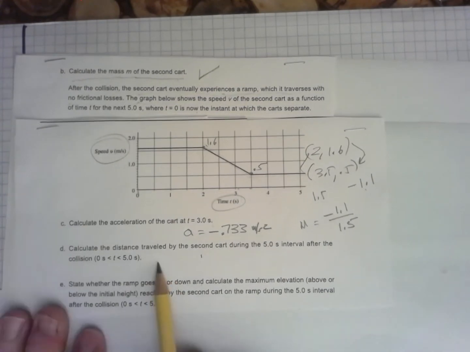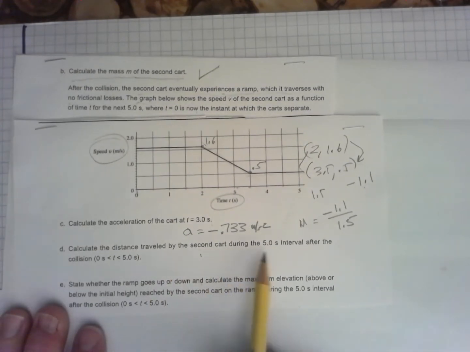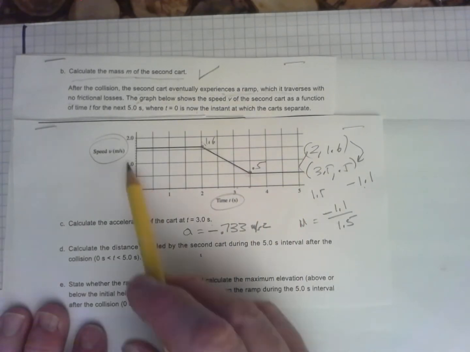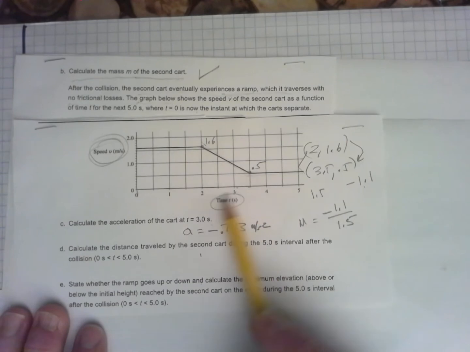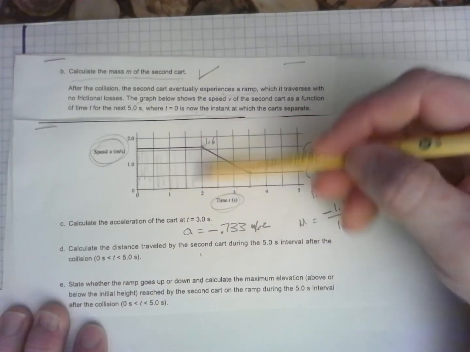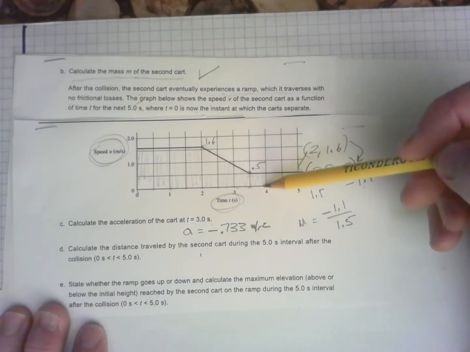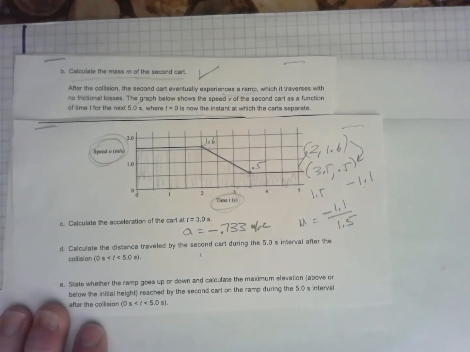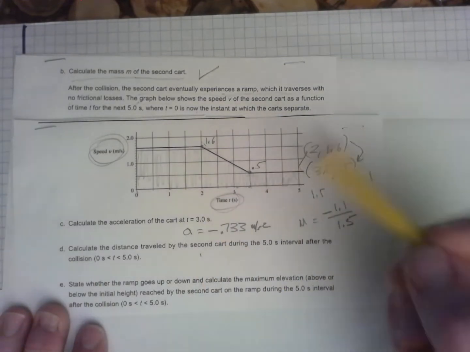Calculate the distance traveled by the second cart during the 5-second interval. All right, this is just testing to see if you know how to find the distance traveled in a speed versus time graph. Of course you do. It's the area under. All right, rate times time equals distance. This is what we want.